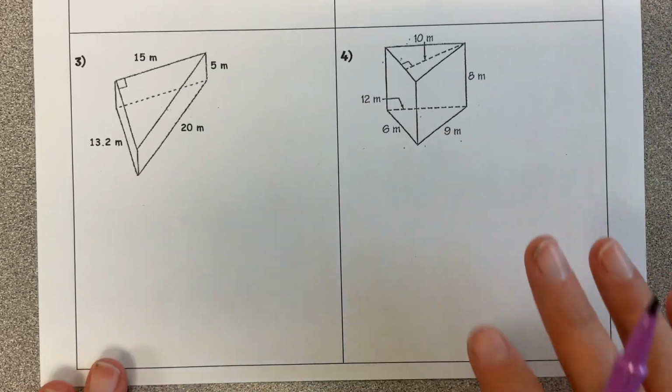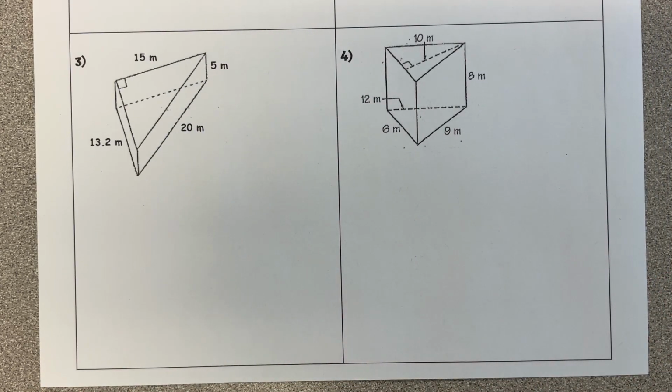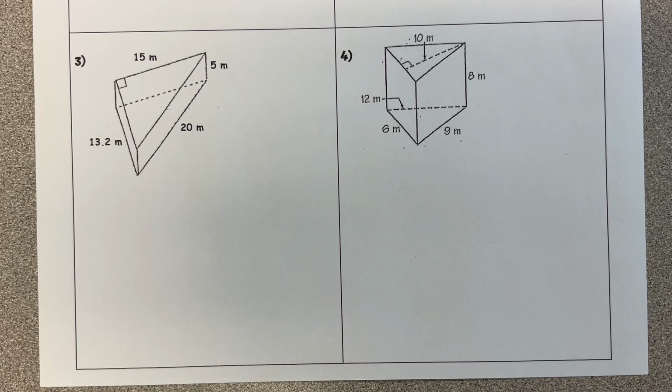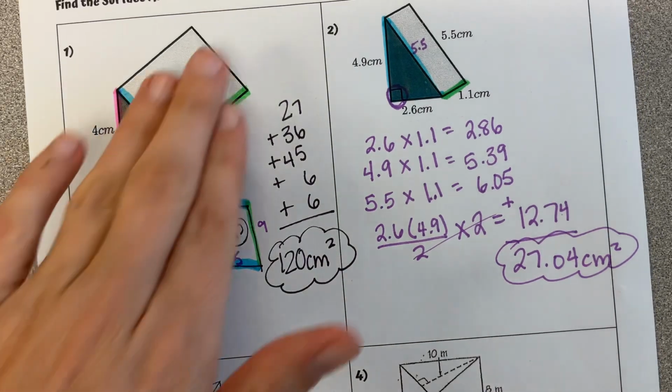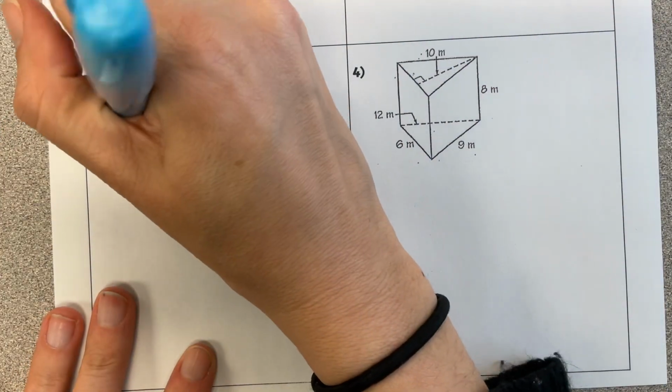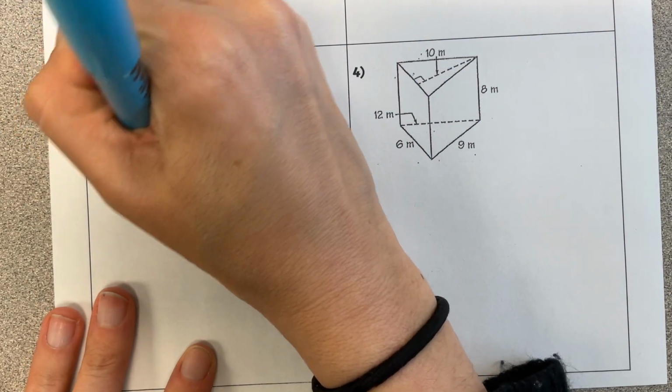All right, number 3. The orientation of this prism is a little bit different. We still know that it's a prism because it doesn't come to one point. We know it's a triangular prism because of that triangle base. So these two, it was like front and back triangles. This one, it's top and bottom. So I'm going to highlight this triangle.